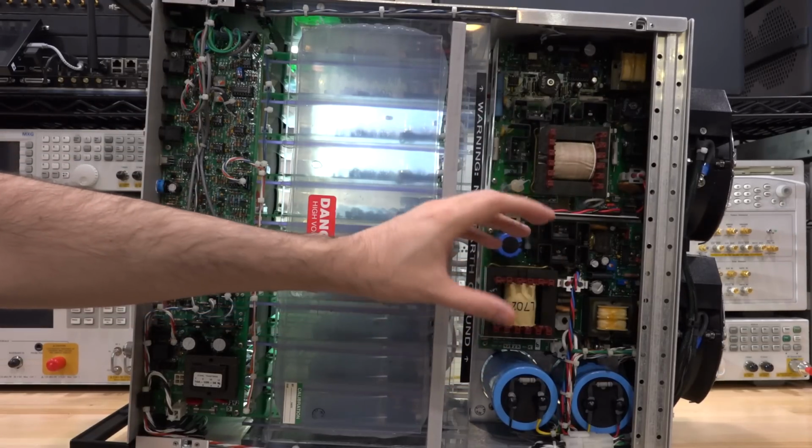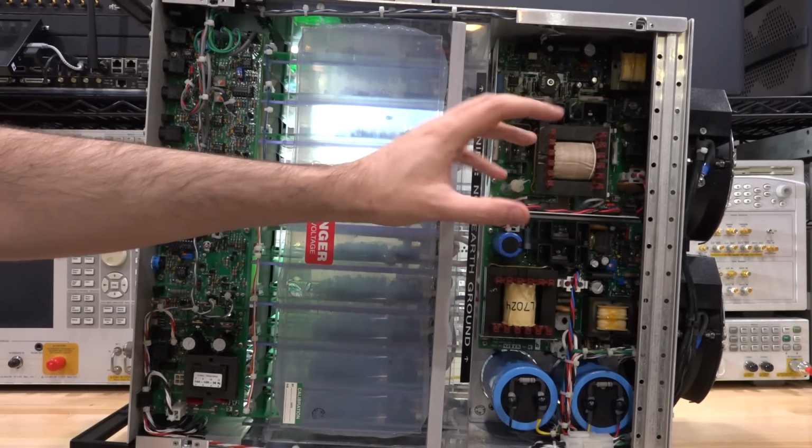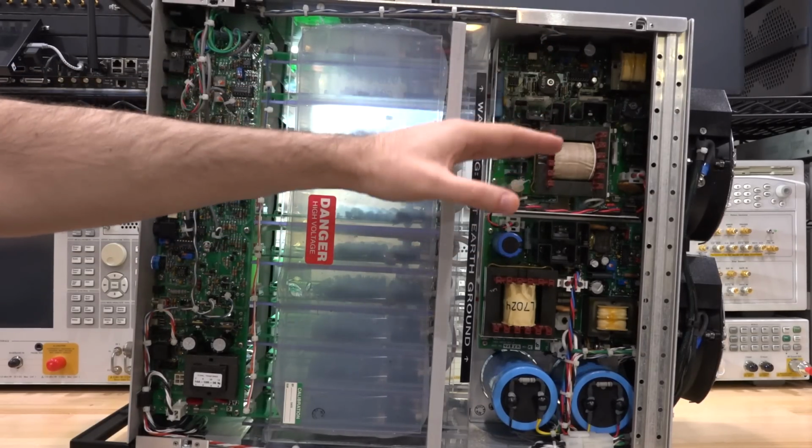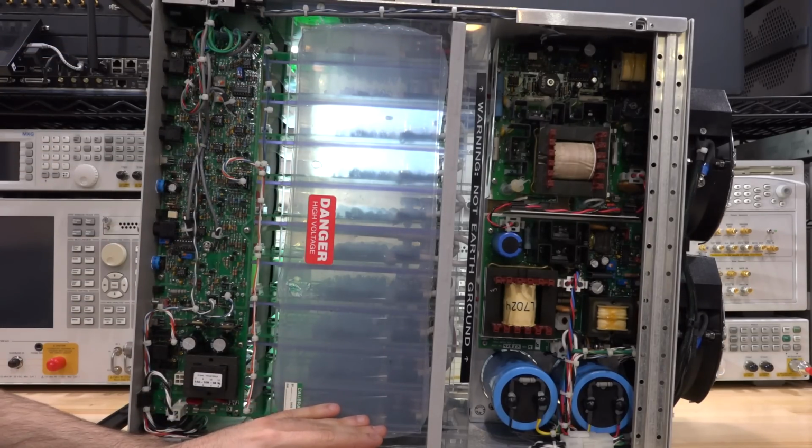And this whole thing is sitting on a big piece of plexiglass, these power supplies, because everything is floating. 20,000 volts or 25,000 volts plus and minus, not to mention that all these sections of the amplifiers, everything is floating with respect to ground. So super, super dangerous in many ways.